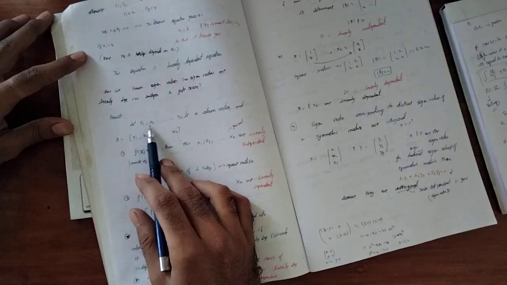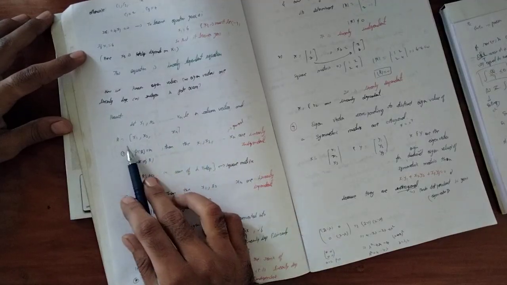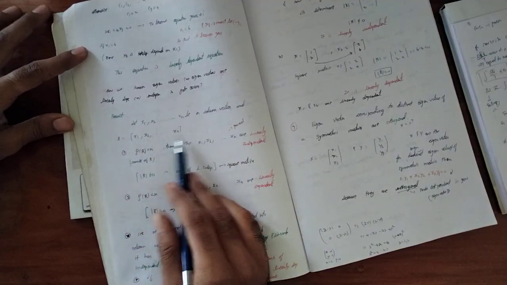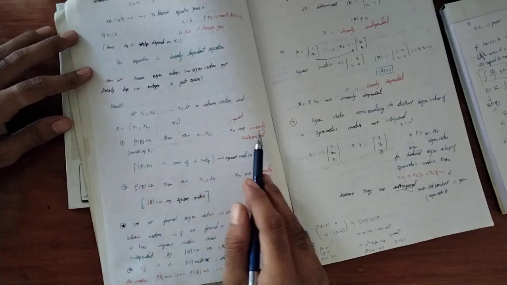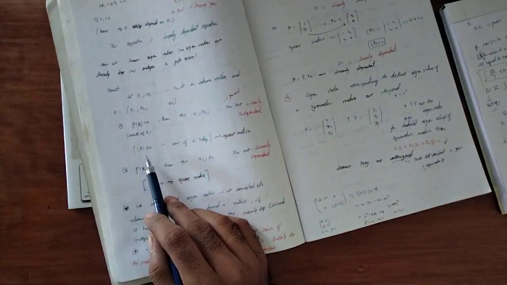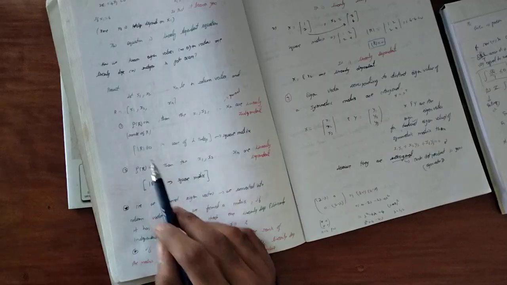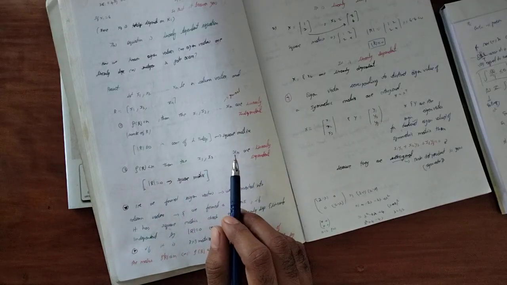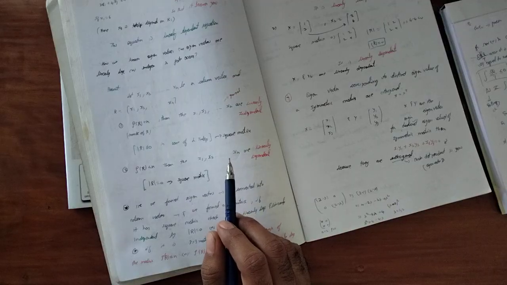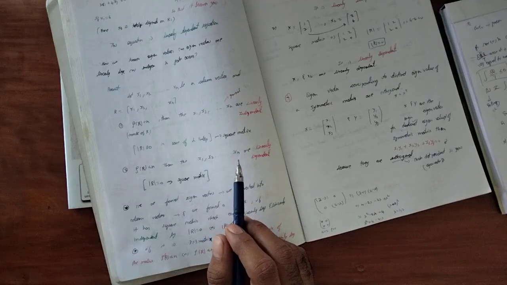If x1, x2, up to xn are column vectors, let R equal the matrix formed by x1, x2, x3, x4. If the rank of R equals n, then the vectors are linearly independent, so the determinant of R is not equal to 0. If the determinant of R is equal to 0 for a square matrix, then the vectors will be linearly dependent.